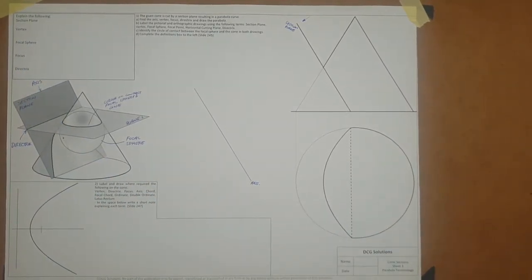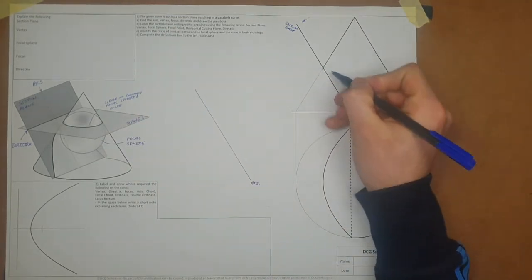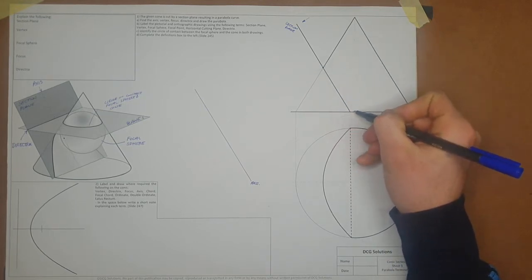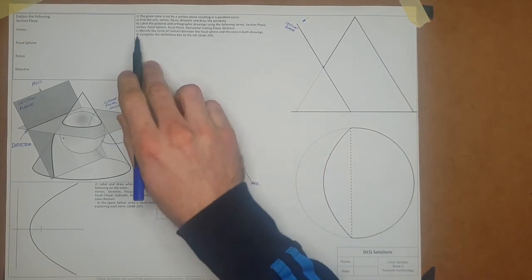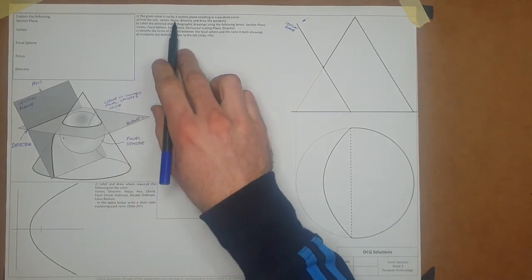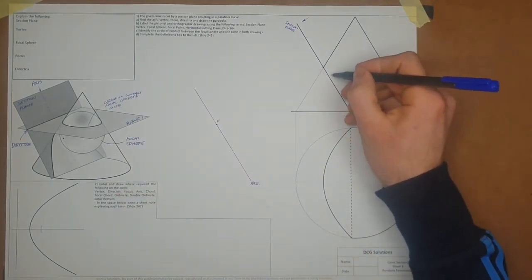Next, find the axis, the vertex. The vertex is here, so it goes up from the base of the curve, up to the vertex, and back down again to the base of the curve. Find the axis, the vertex, the focus. To find the focus or the focal point, I need to find the focal sphere.